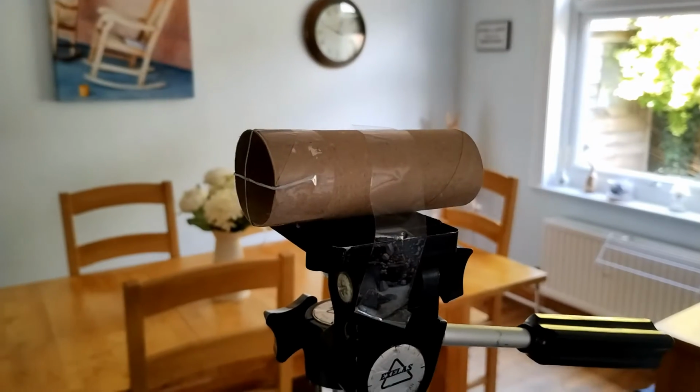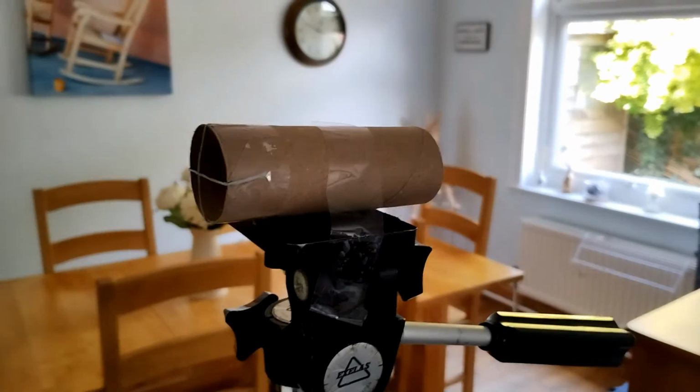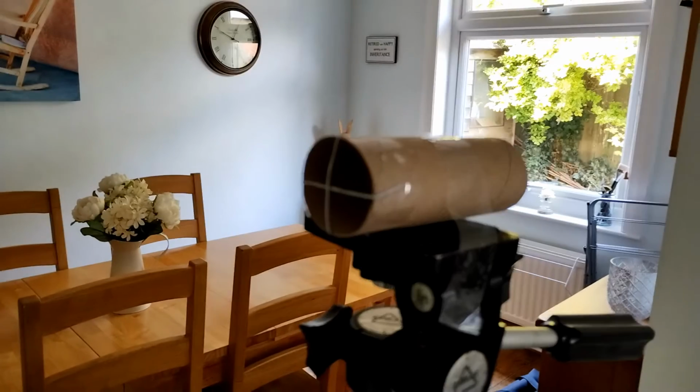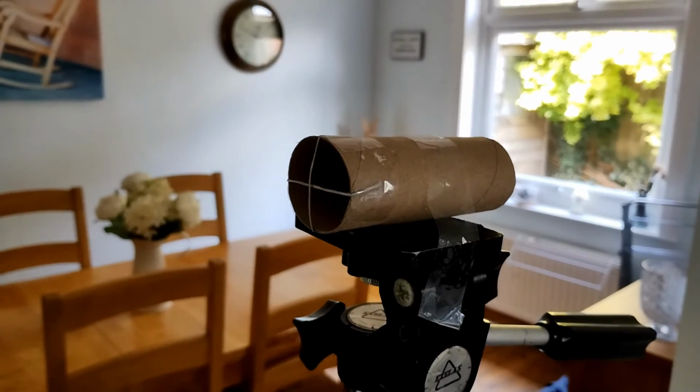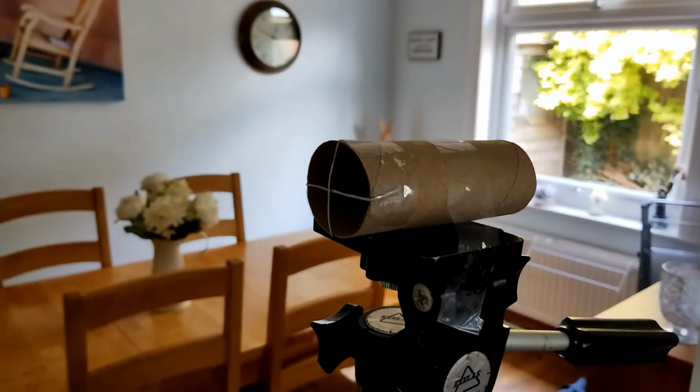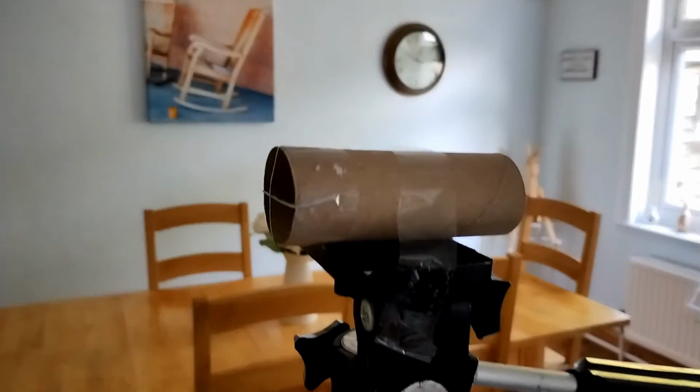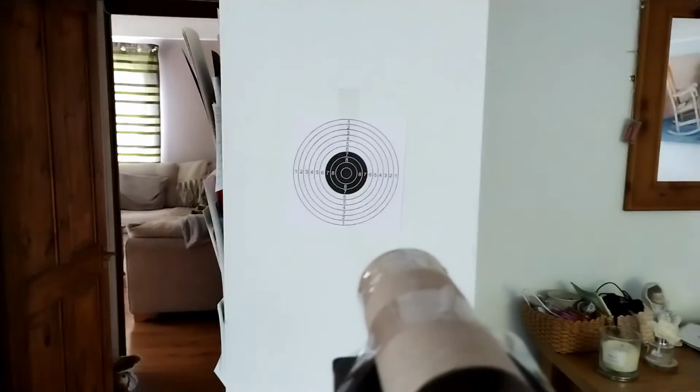So before we begin talking any further, I did a demonstration just to show what it is and why it might be a problem for us. So let's have a look at that demo, shall we? So here's our demonstration setup then. We've got a cardboard tube representing our scope, and I've put some wire across the end to create a rudimentary reticle. And we'll assume that the tripod stand is the rifle. And I've got a target set up on the wall there.